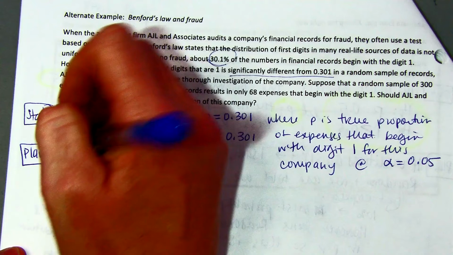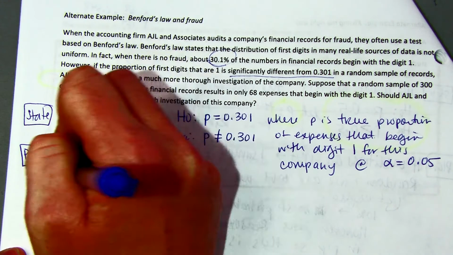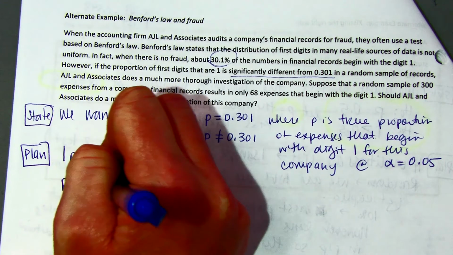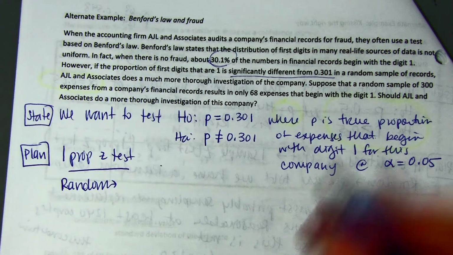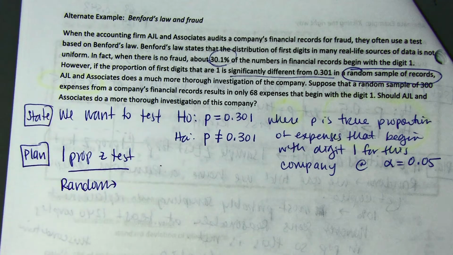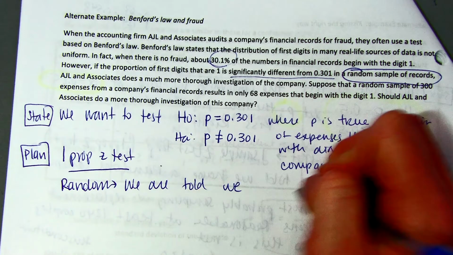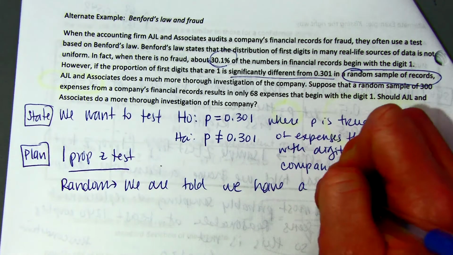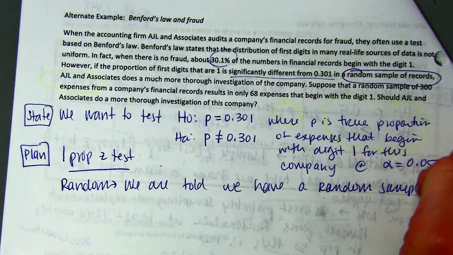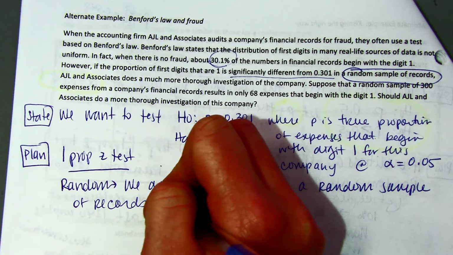Okay, so the plan, we're going to do a 1 prop z-test if our conditions are met. Random. Do we have a random sample? Oh, great. We are told we have a random sample of records from this company.